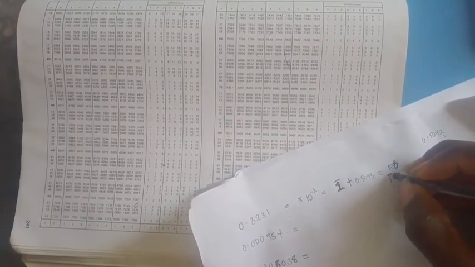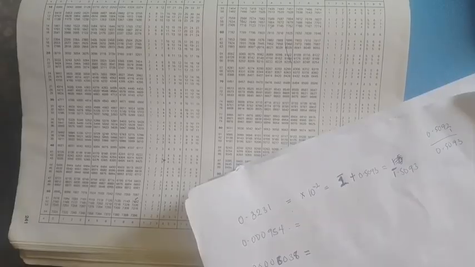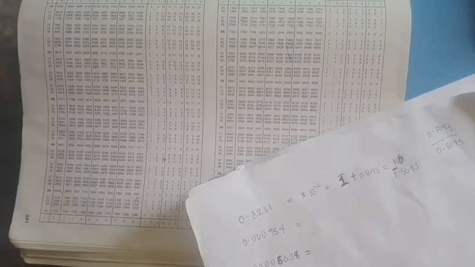When you see a sign on this, when they give you the logarithm of a number and you are seeing this, it shows that that logarithm is actually the logarithm of a decimal number.